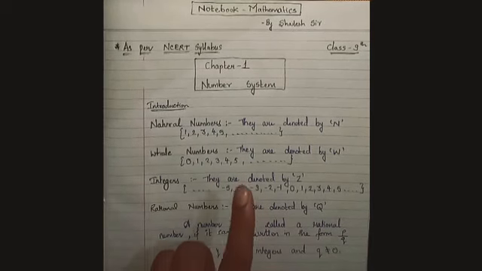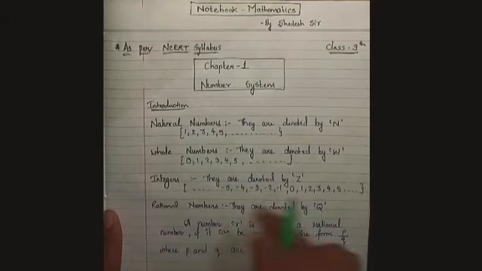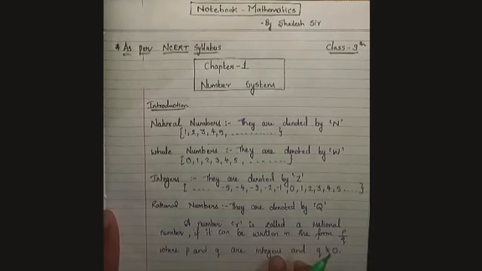It means any number which can be written in the form of p by q, where p and q are integers and q value should not be equal to 0, such type of numbers are called rational numbers.